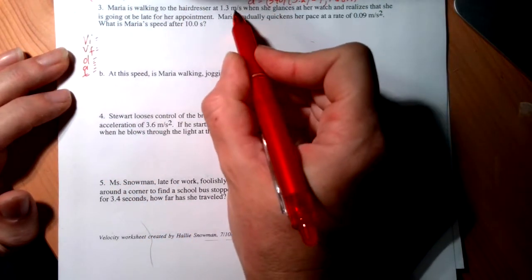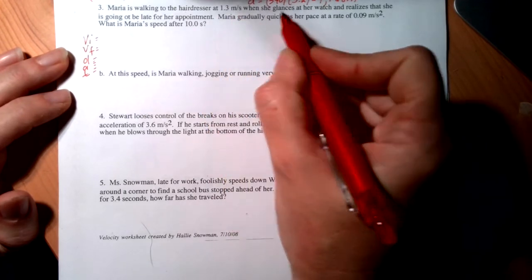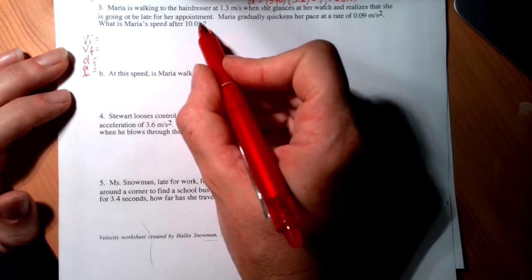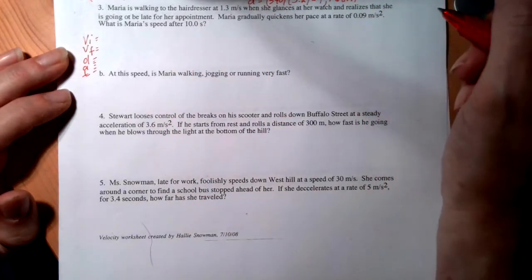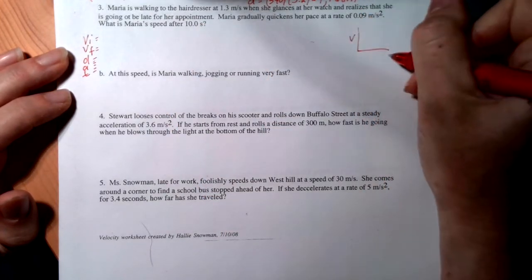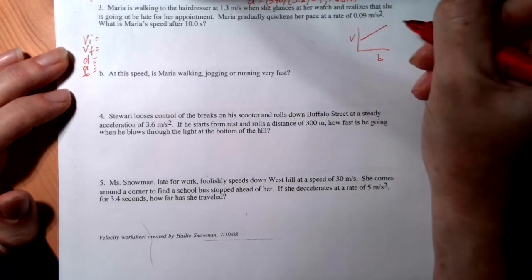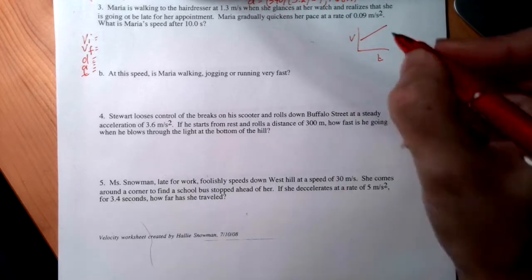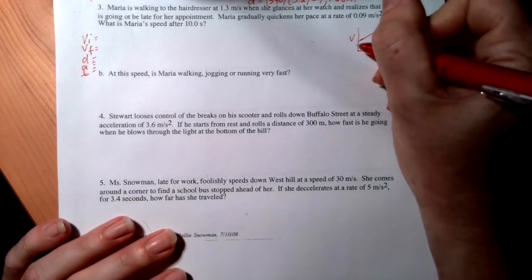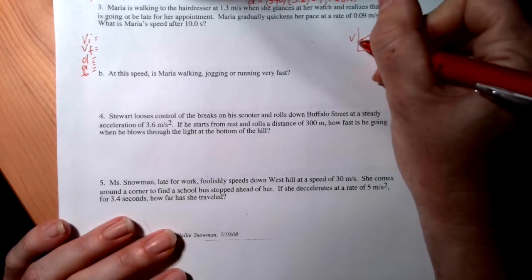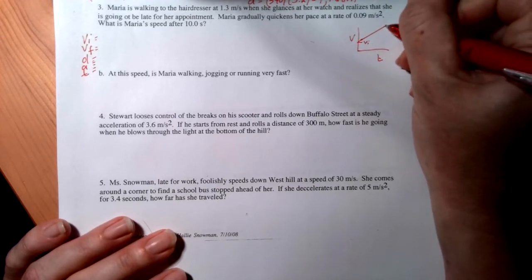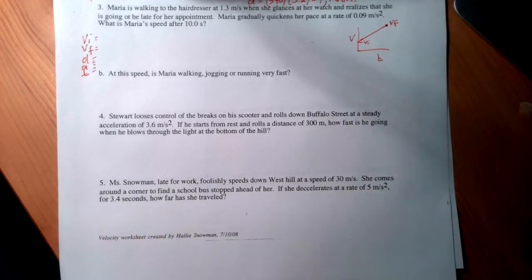She's walking to the hairdresser at 1.3 meters per second, and then she glances at her watch and realizes she's going to be late, and she speeds up. If you wanted to draw a little picture of this, a little velocity time graph, basically it's going to look something like this. The initial velocity is going to be right there, and then the final velocity is going to be right there. So the initial velocity is 1.3 meters per second.